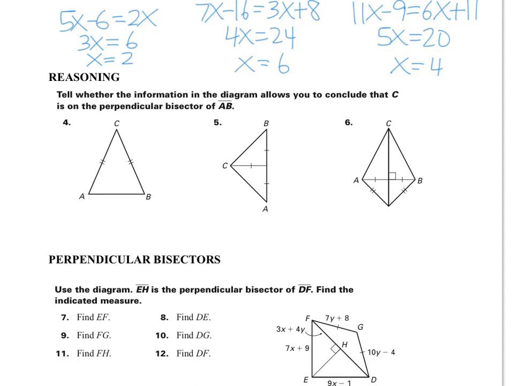Looking at some reasoning, we're going to tell whether or not we have enough information to conclude that C would be on the perpendicular bisector. So in the first one here, is C on that line, which would be perpendicular to AB?